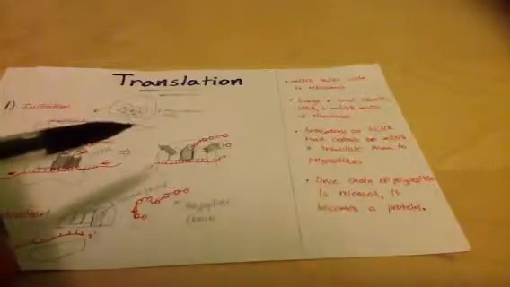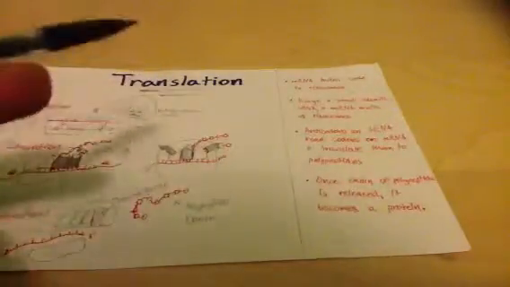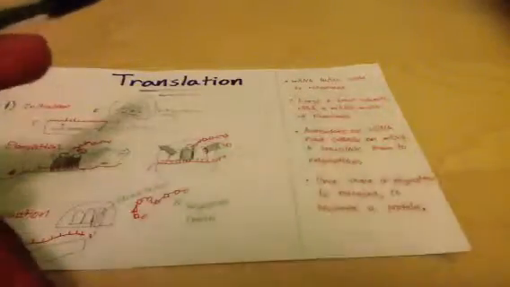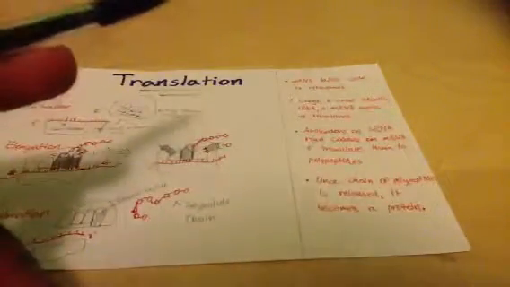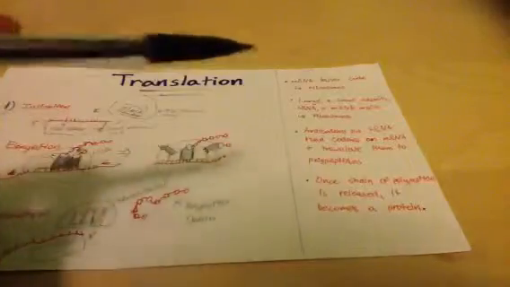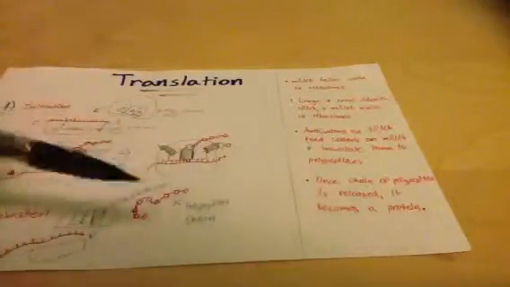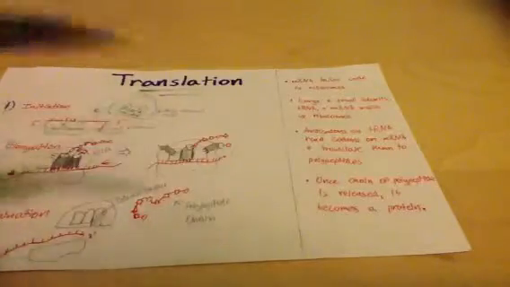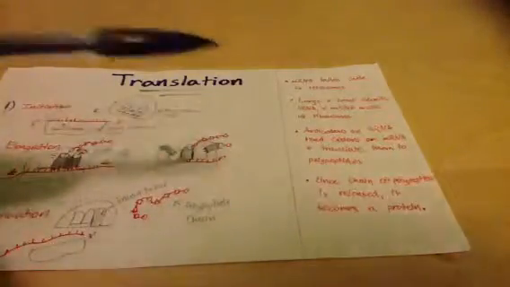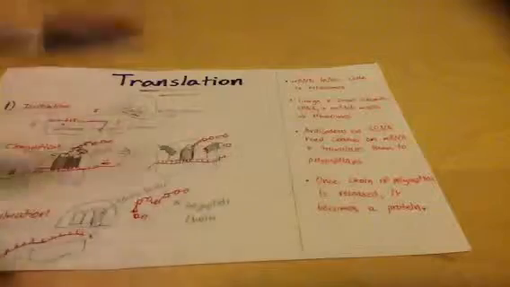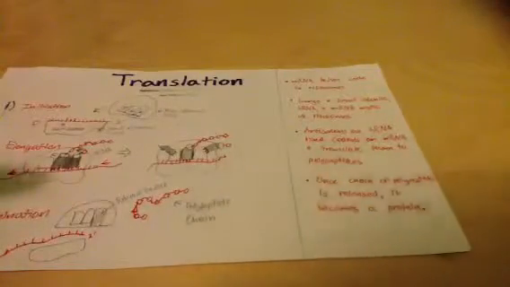apparatus, transport vesicles. But if it was synthesized in a ribosome in the cytosol, then it will be used within the cell. So the protein will be used within the cell because the protein was synthesized in the cytosol. So it will be used somewhere in the cell. Therefore, I believe that's it.